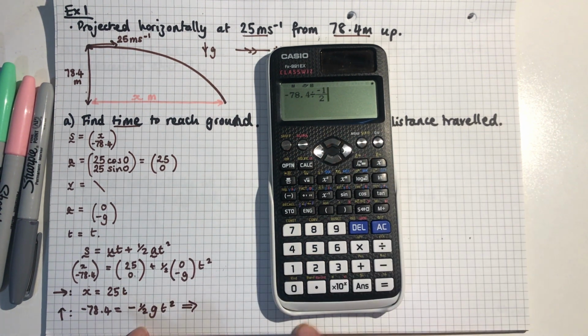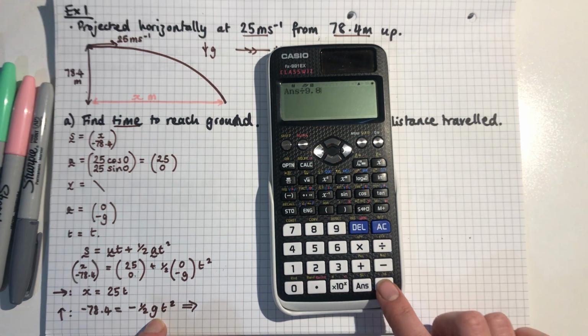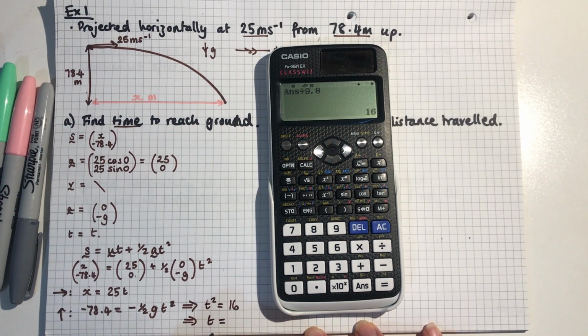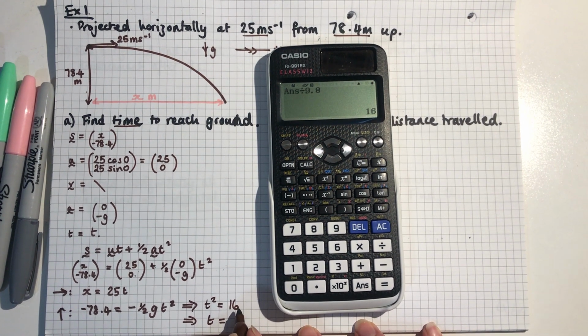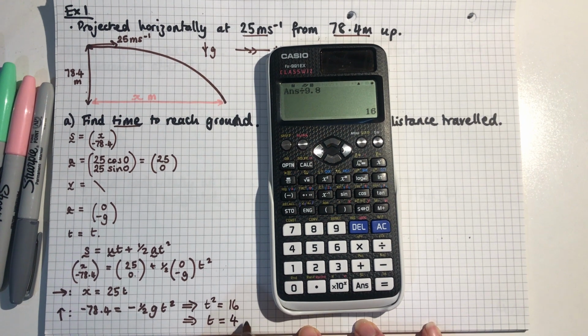That's this value here. I'm also now going to divide it by g, so by 9.8. And that gives me t squared is 16, which means that t, obviously if I square root 16, I've got plus or minus 4, but minus 4 seconds doesn't make sense. So I'm going to take 4 seconds there.